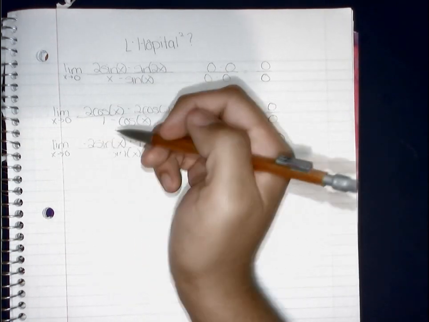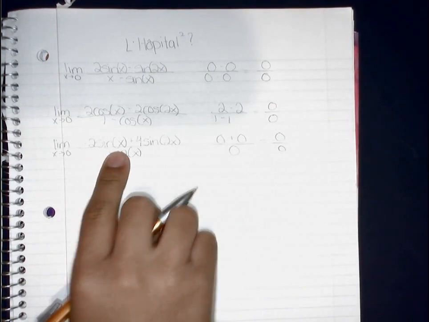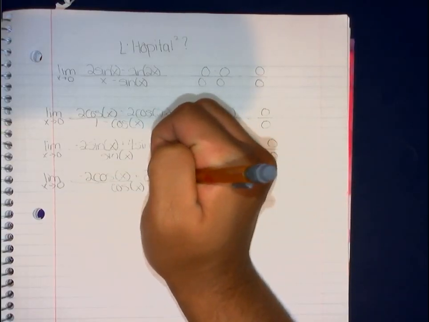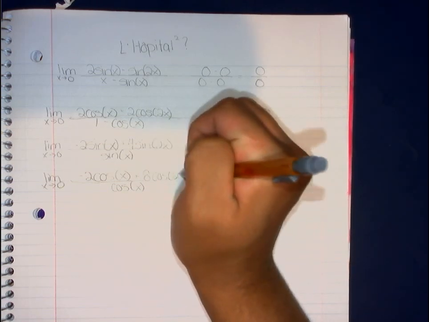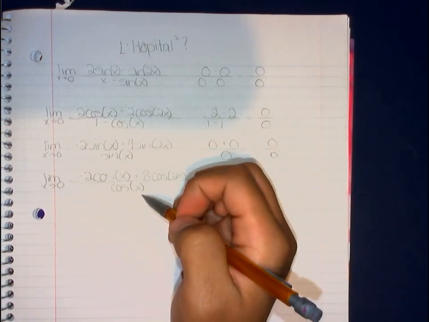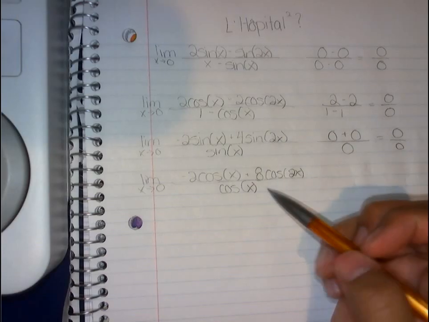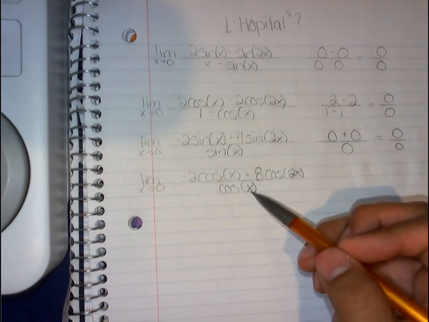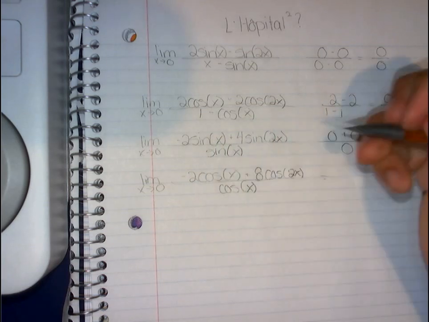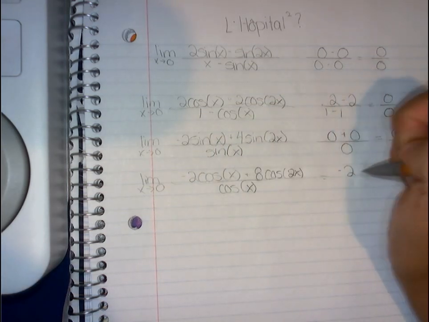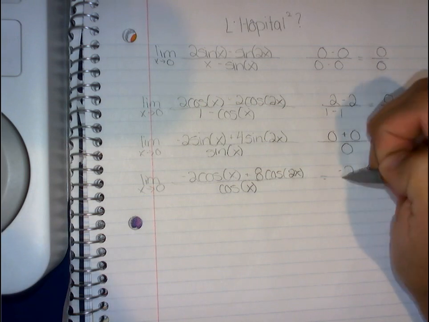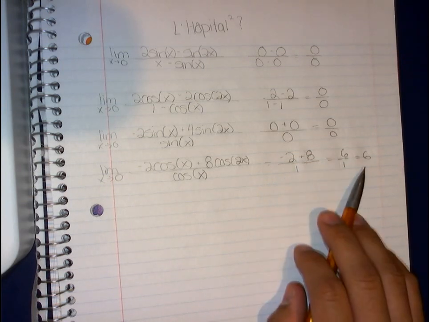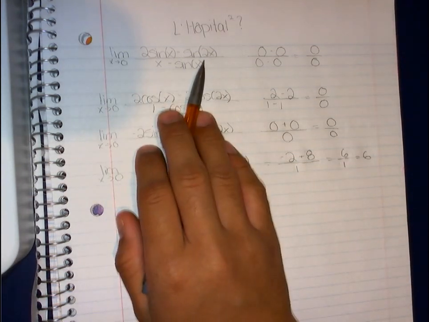So the derivative of the second derivative would be negative 2 cosine of x plus 8 cosine of 2x, divided by cosine of x. When we substitute in 0 for x, we get negative 2 plus 8 divided by 1, which gives you 6 over 1. So the value of this limit is just equal to 6.